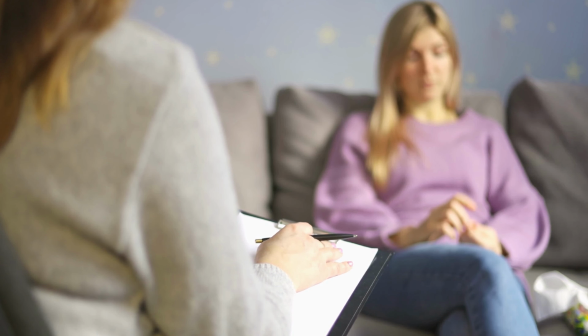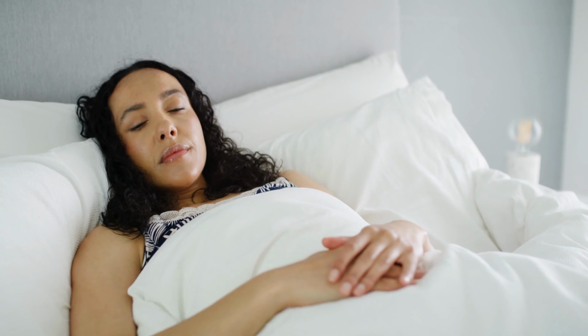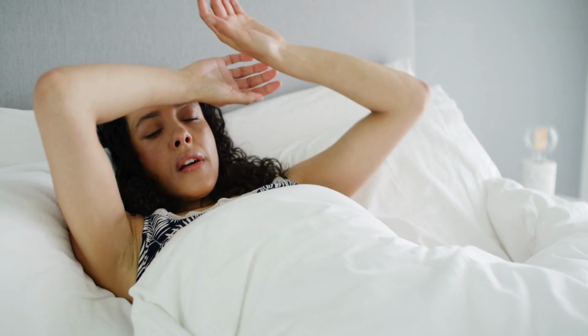Conclusion. Dissociative disorders arise as an adaptive response to severe or prolonged trauma. They include depersonalization/derealization disorder, dissociative amnesia, and dissociative identity disorder, each varying in severity. Proper diagnosis and treatment through psychotherapy can help individuals manage their symptoms and improve their quality of life.